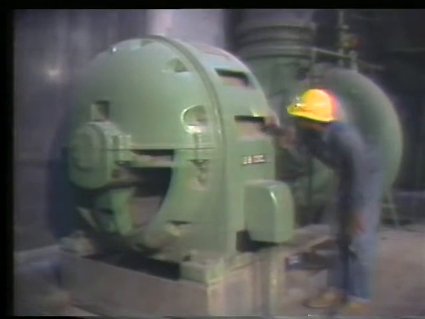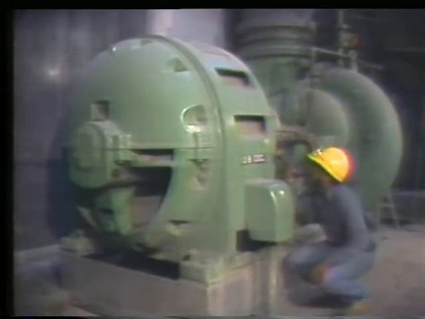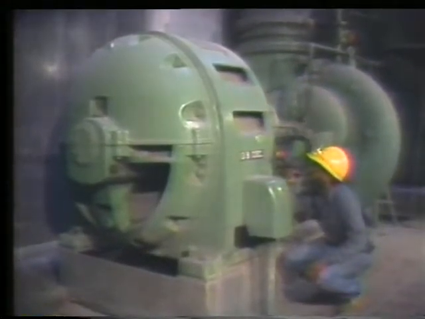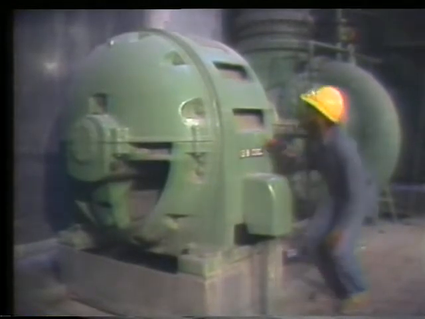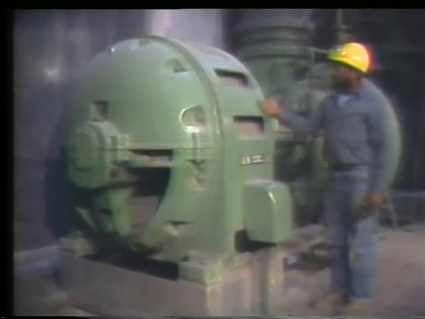As well as looking, listen. The motor should give a smooth, steady sound. An unsteady sound or an increase in motor noise is an indication of trouble.